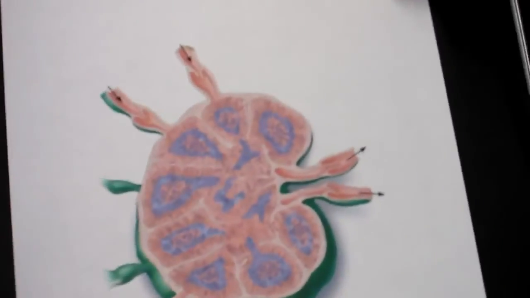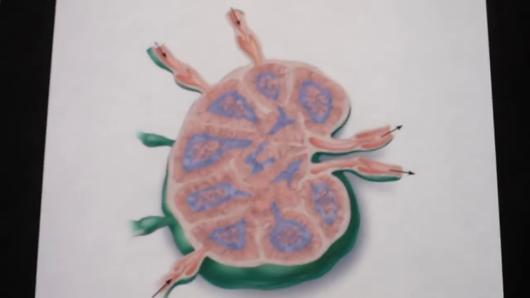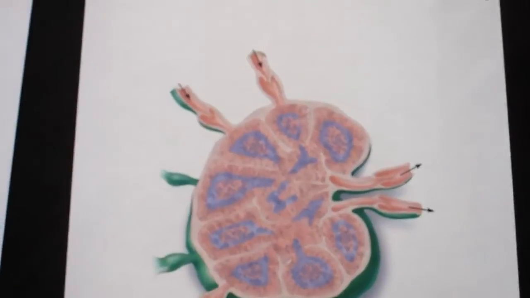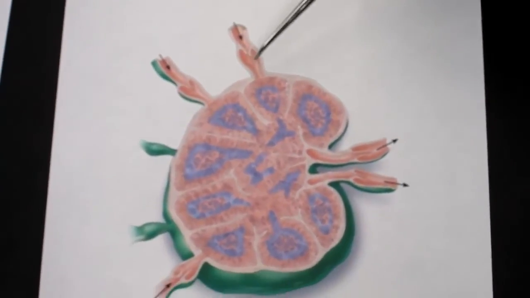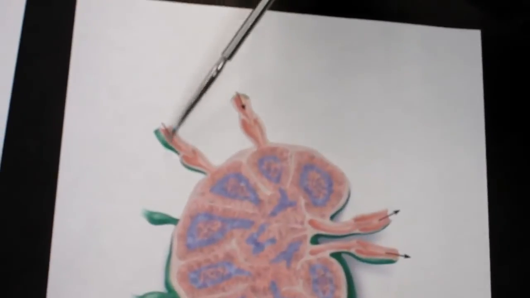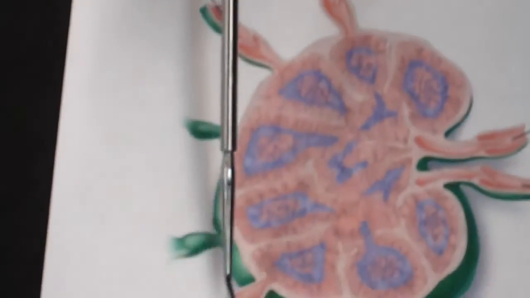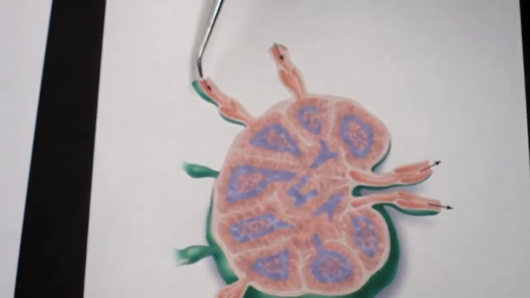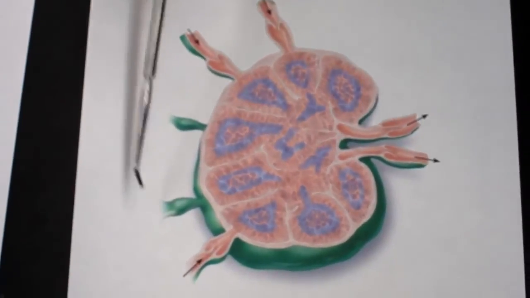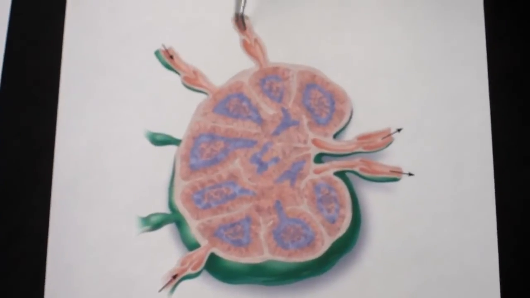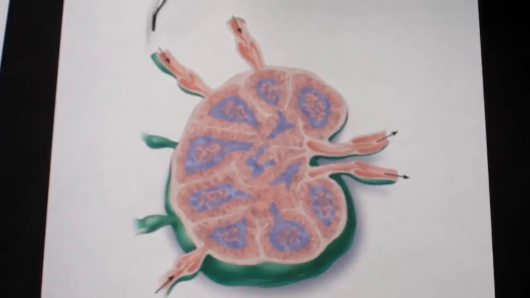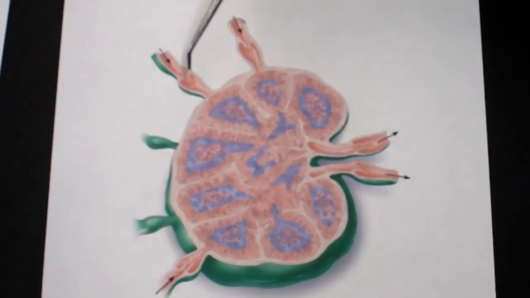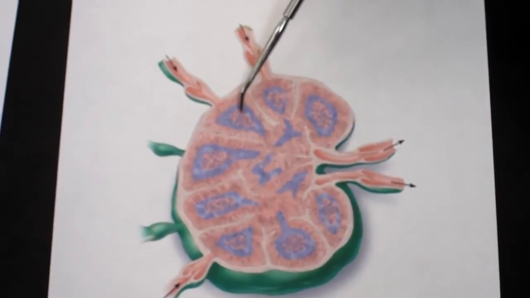Now over here we have an individual lymph node, so we can see all of its structures. The vessels that you see on the curved side are the afferent lymphatic vessels. You can see the arrows coming in. That means that the fluid, the lymph, is entering the lymph node here.